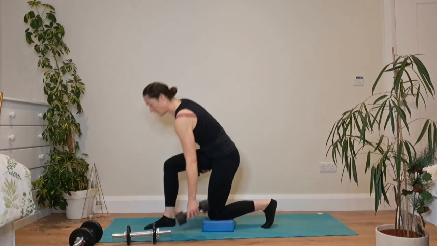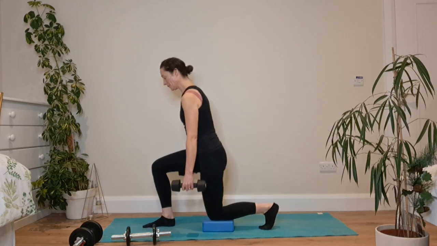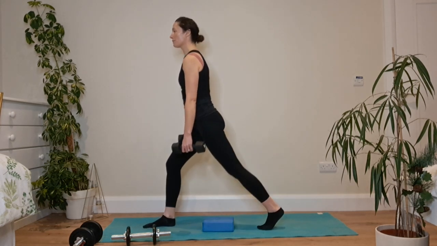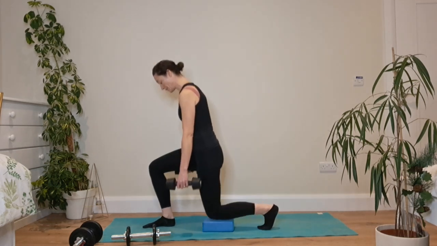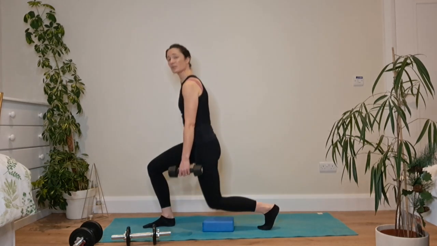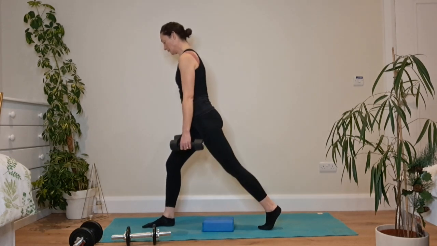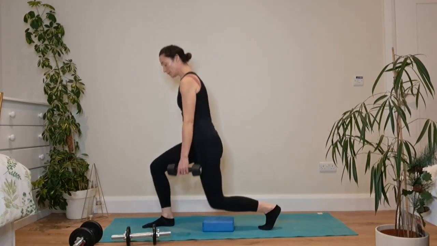So let's try. You can have the second weight now if you feel comfortable. I will just go up and down here before we add that rotation, with nice softness through the trunk rather than this rigidity. And actually having the weights in the hand drops it a little bit. 4, 3, 2, and 1.